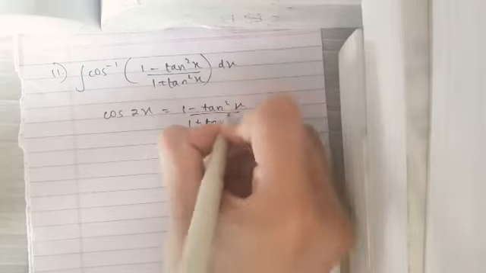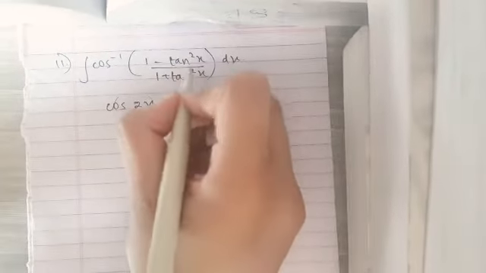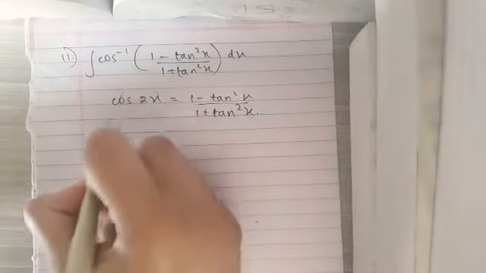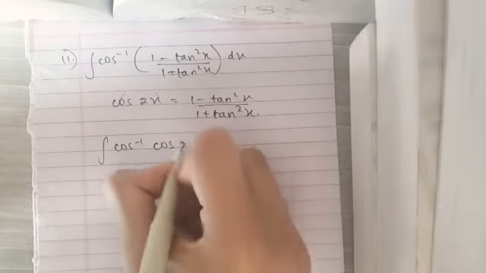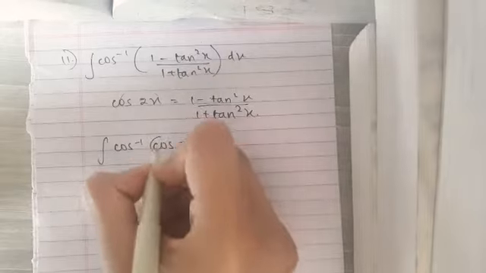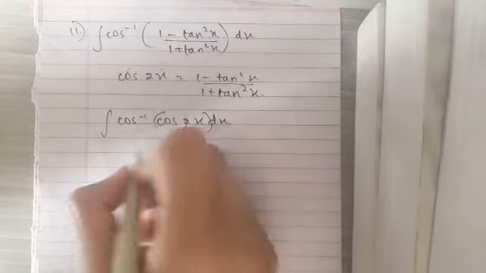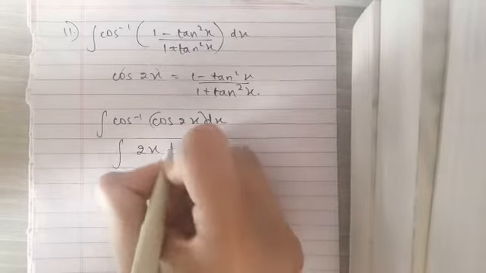Integration of cos inverse 1 minus tan square x upon 1 plus tan square x. Read that cos 2x is equal to 1 minus tan square x upon 1 plus tan square x. So this is what we are going to replace here to make this entire thing simpler. So cos inverse of cos 2x. So now again the cos is getting cut by its inverse. So you're ultimately left with 2x.